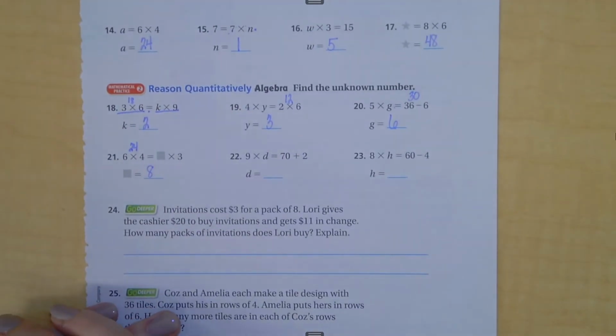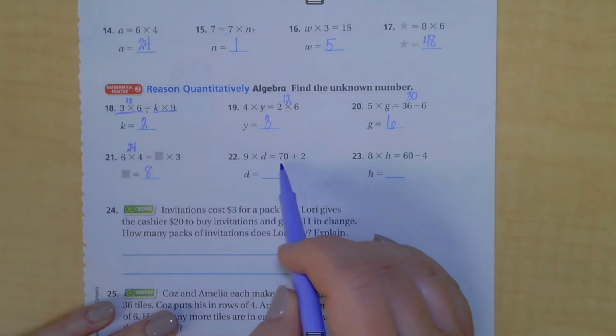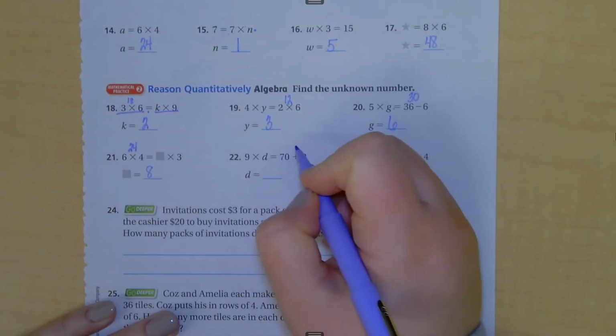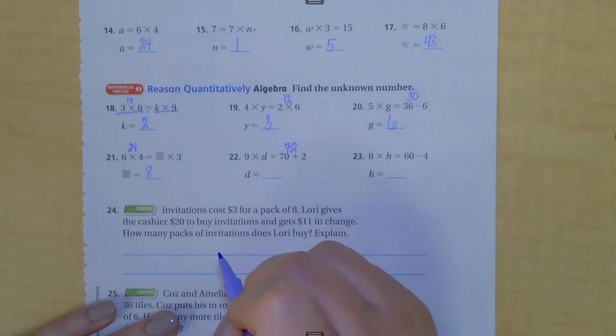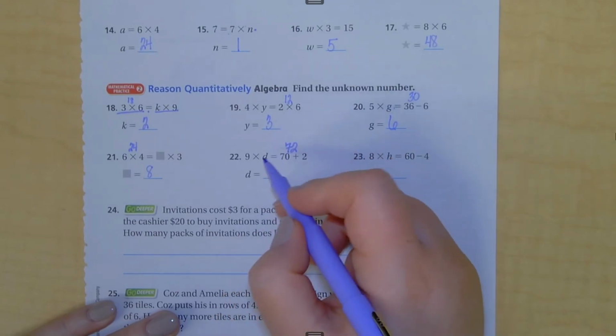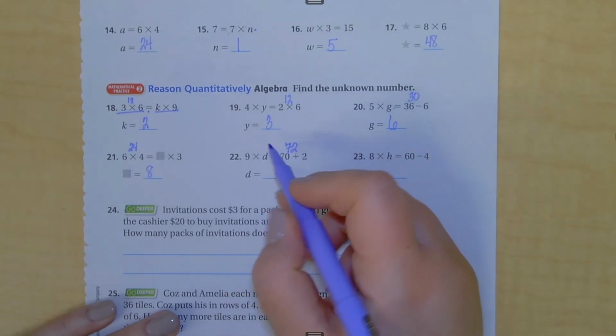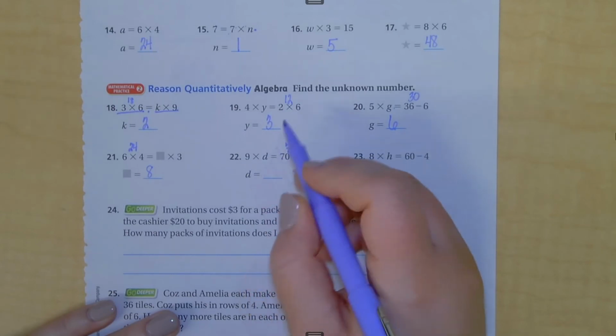Number 22, 9 times D equals 70 plus 2. What is 70 plus 2? Well, that's 72. So 9 times what equals 72? You should have said 9 times 8 equals 72. Remember we just solved this on the previous page? So D equals 8.